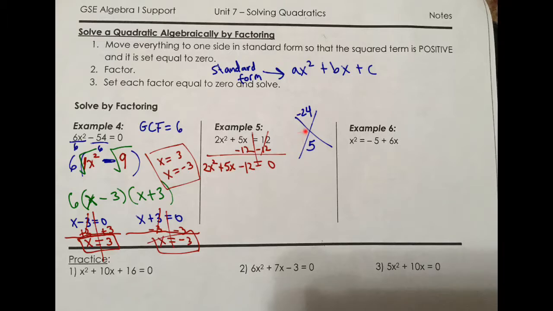Now on the sides, we're looking for two numbers that multiply to give you negative 24, and then add or subtract to become 5. So we want to combine these two numbers. Those numbers are 3 and 8. And so we'll have a negative 3 there.